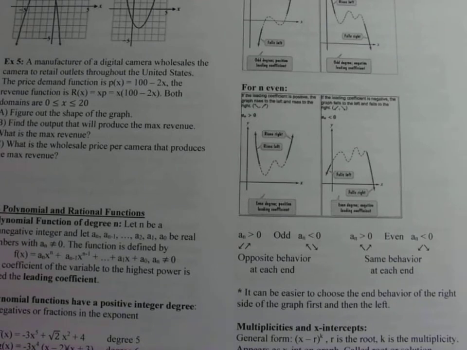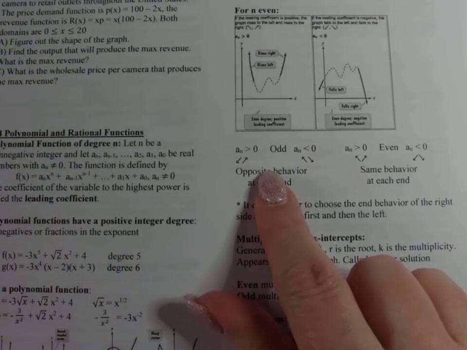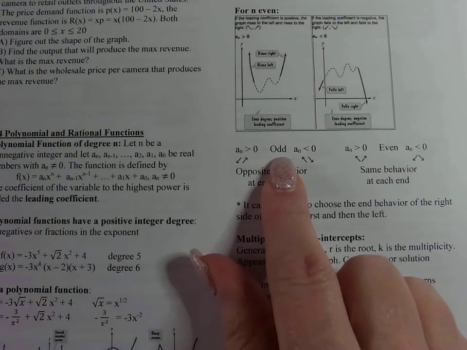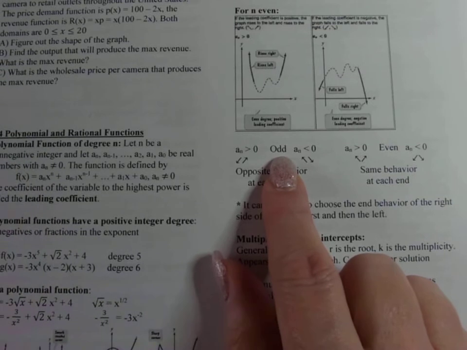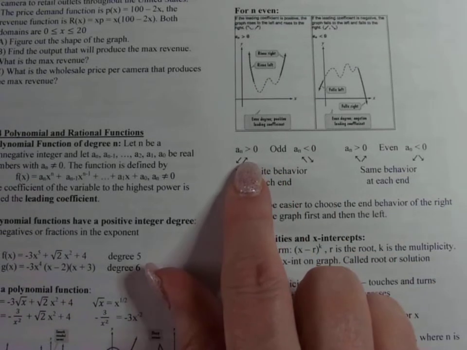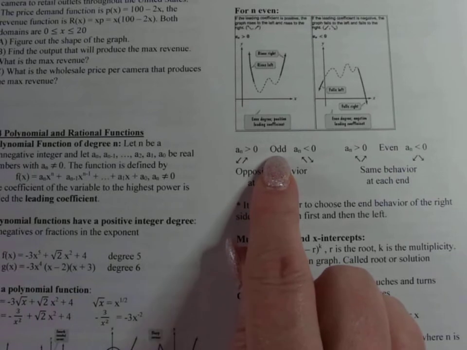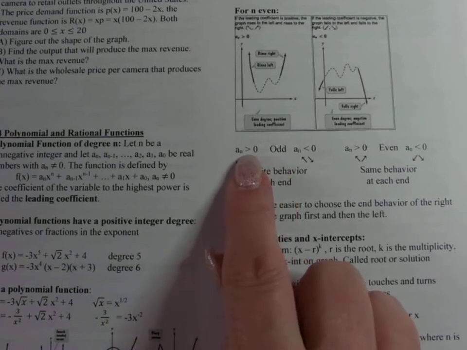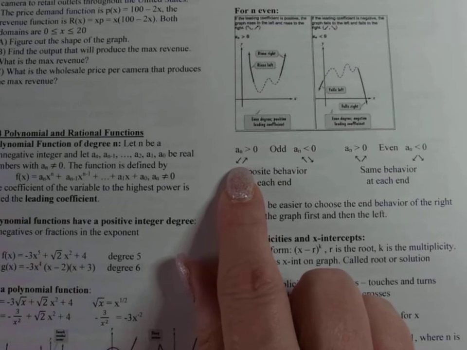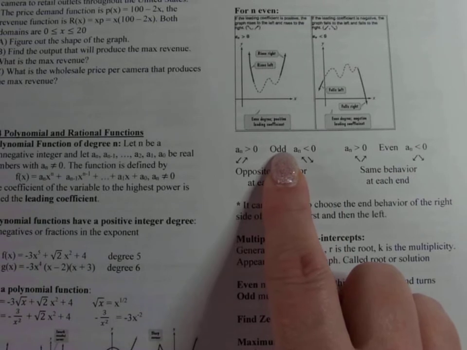So the way to figure out what's going on with your degrees and the behavior of your graph is, if your degree is an odd degree, the first thing you want to do in both cases is figure out the right side of the graph and then figure out the left side. So if we are positive, we know the right side's going up, and the other side of the graph with odd will go in the opposite direction. So this will be your end behavior. If it is negative, then the right side will go down and the left side will go up.